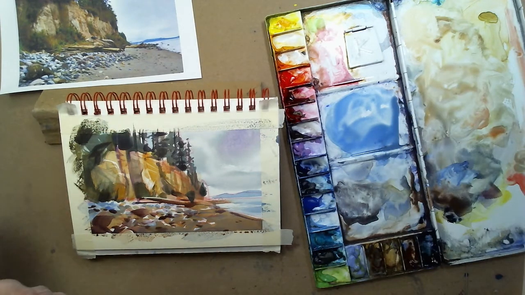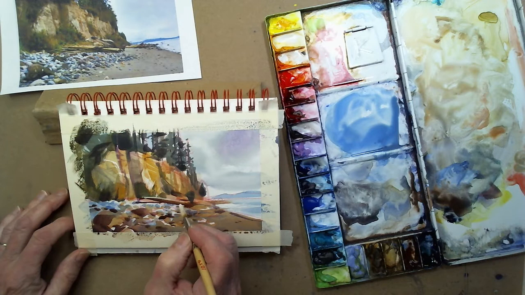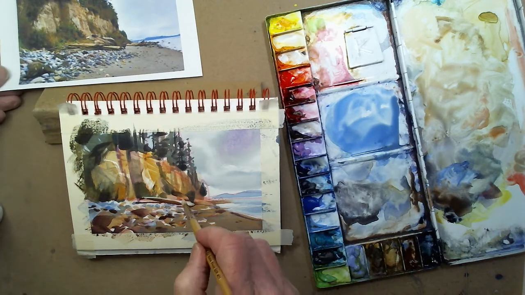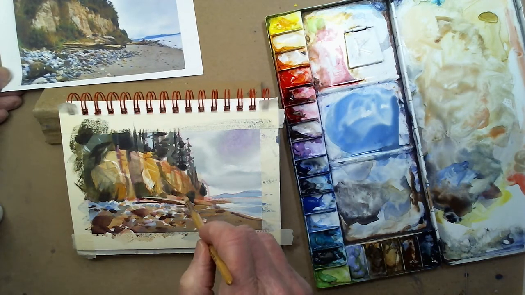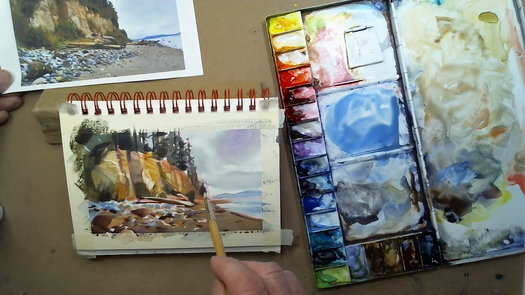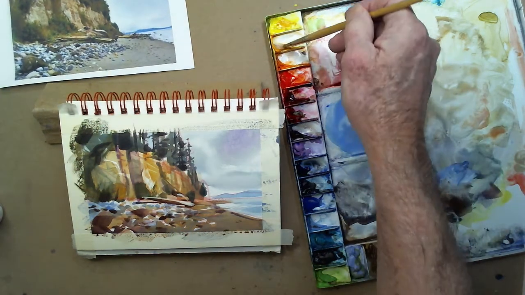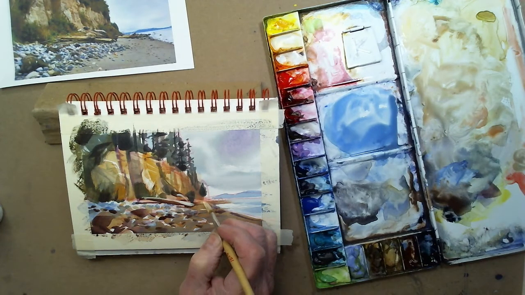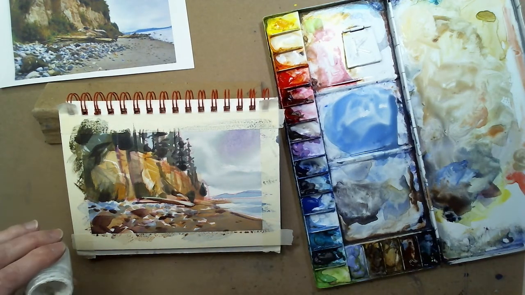And I'm going to emphasize this guy a little bit more. You can see that in the background, and this guy has a little something going on. And I think I want to put just a little of that. I'm going to have it brighter.